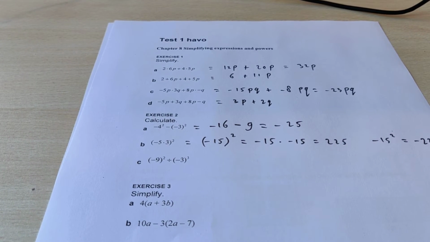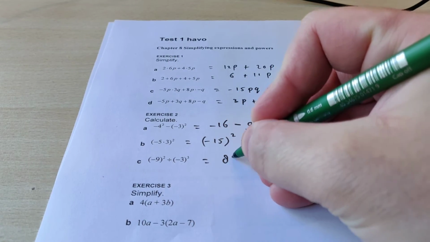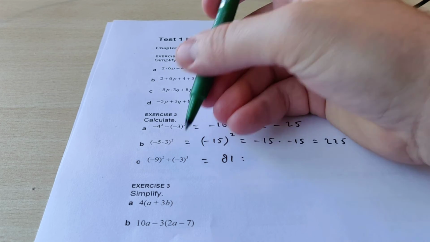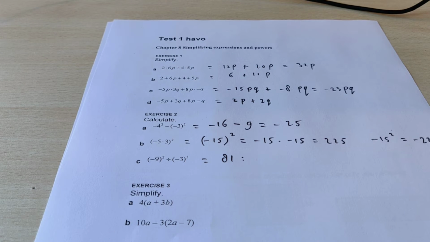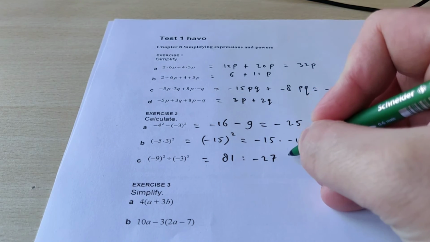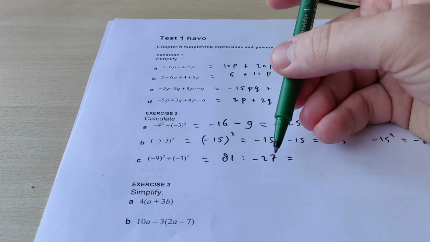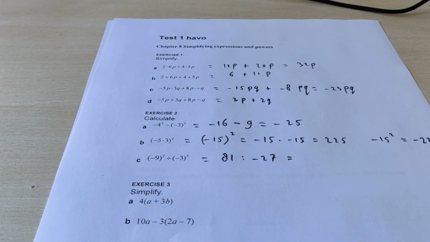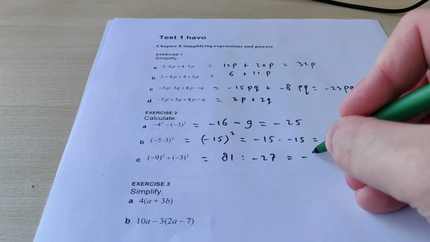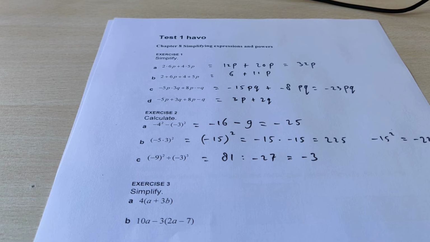Exercise C. Here we have minus 9 squared. So that's going to be 81 divided by minus 3 to the power of 3. So that's minus 3 times minus 3, that's 9. But then times minus 3, so that's minus 27. So then you want to know how many times does this fit in that. If there were no minus here, the answer would have been 3. But there is a minus, so now the answer is minus 3. And that's the answer for 2C.